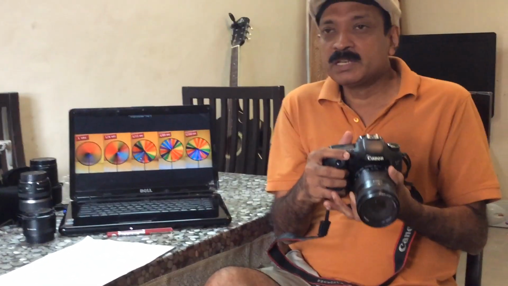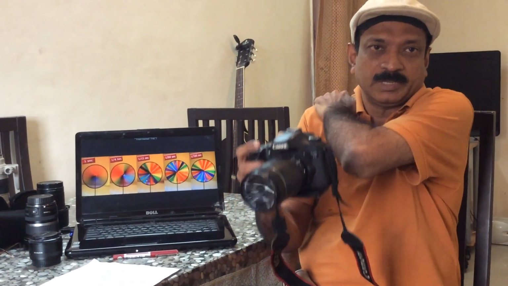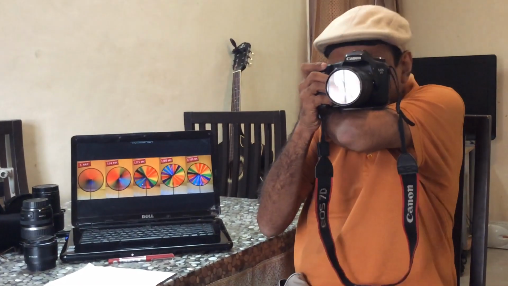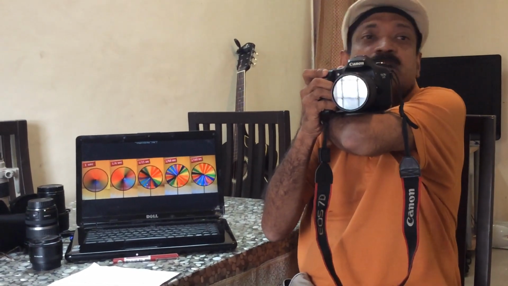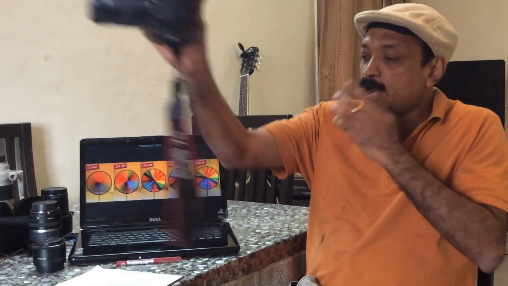I have seen people clicking like this also. Just keeping it here, then they are clicking this also without the tripod. If you want to use the camera in slow shutter speed conditions, you can experiment in many ways.